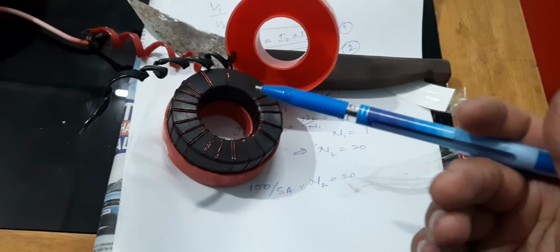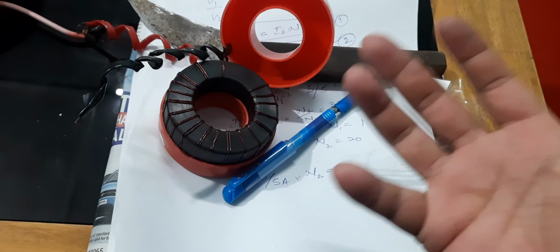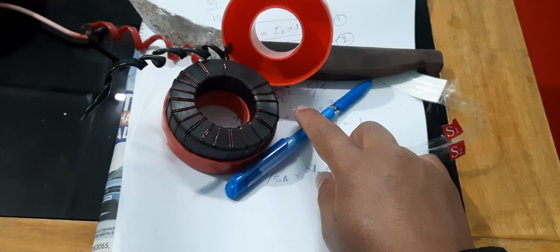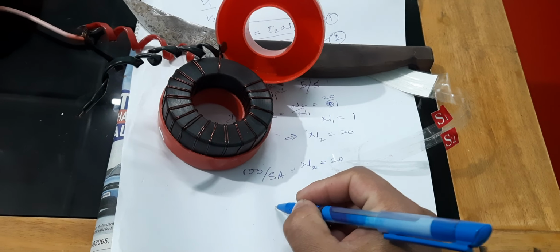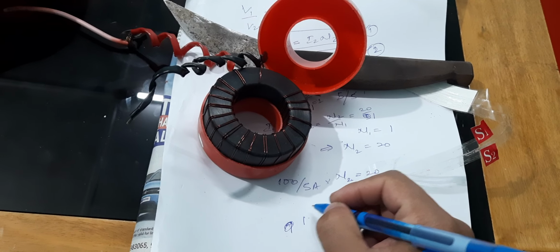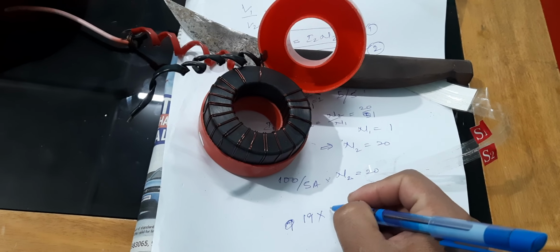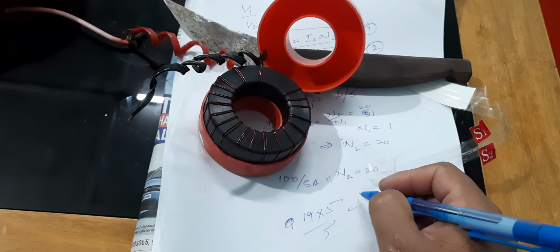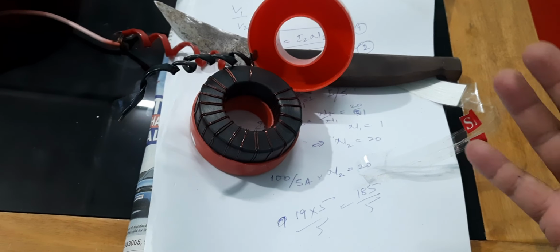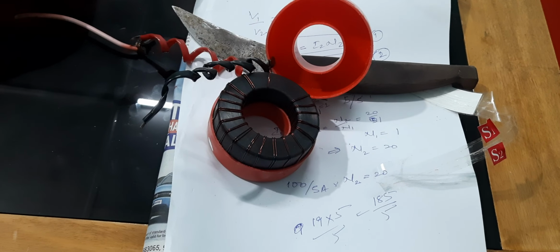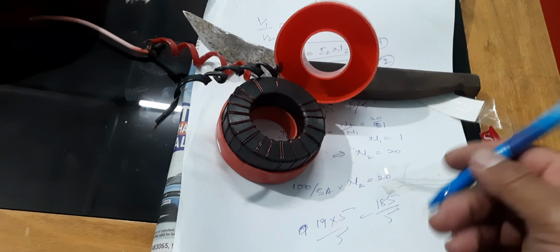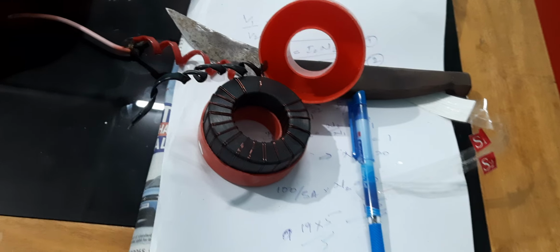This is how we adjust. So this confirms that the ratio is correct. If we calculate as per the 19 turns, 19 into 5 gives around 95 by 5, considering no burden, but because of the burden we have made one turn short. This is how we manufacture a CT. So thank you.